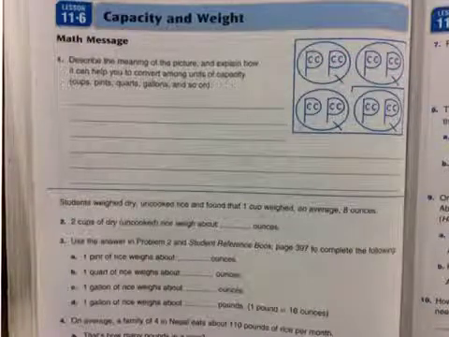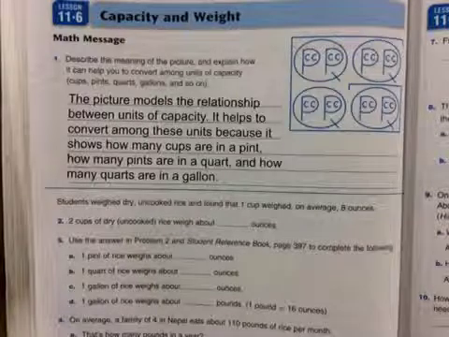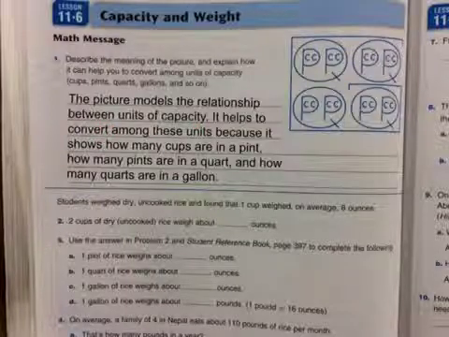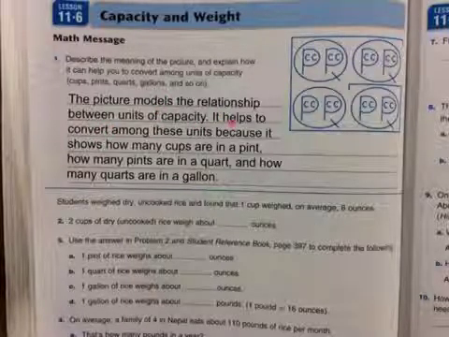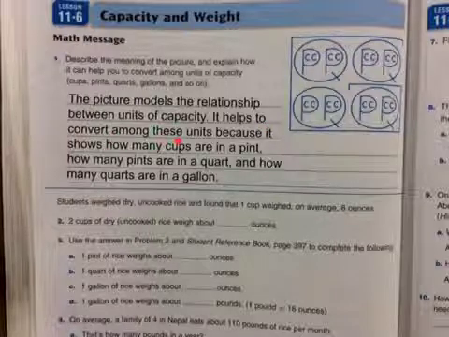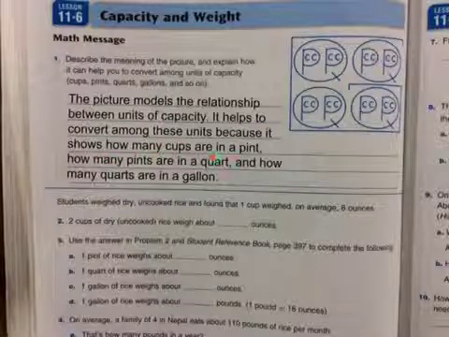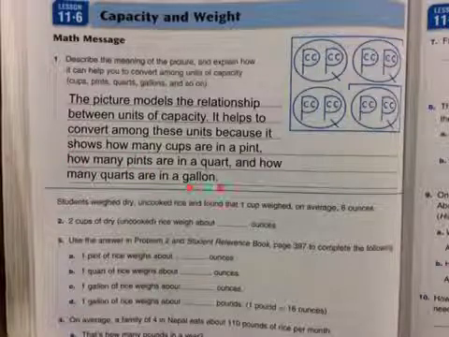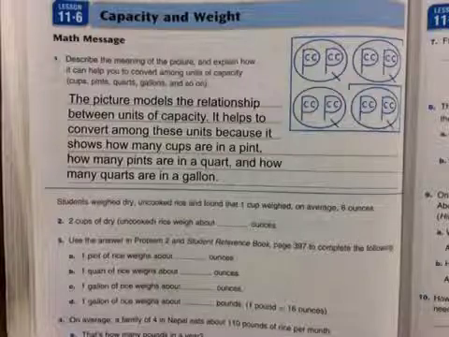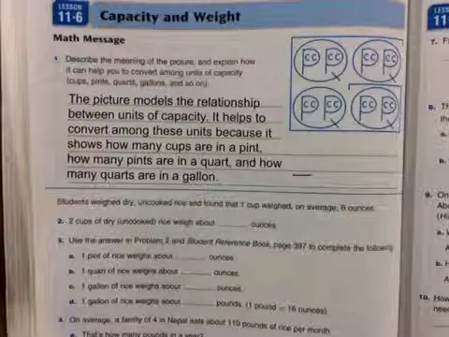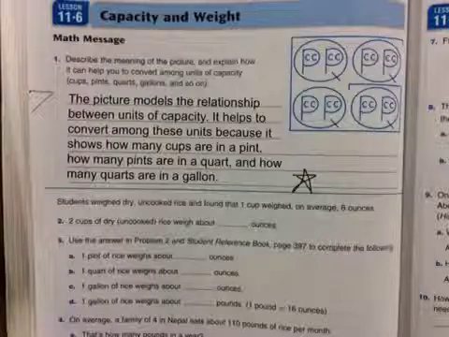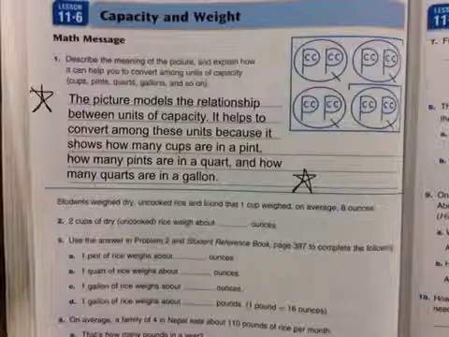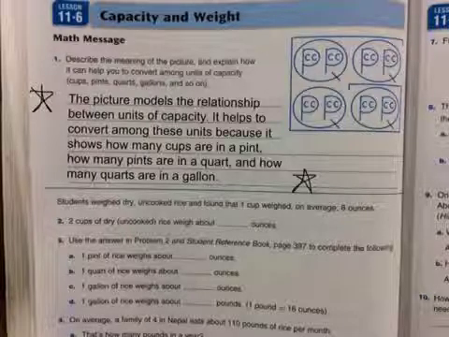Let's write that down. The picture models the relationship between units of capacity. It helps to convert among these units because it shows how many cups are in a pint, how many pints are in a quart, and how many quarts are in a gallon. Please copy this down exactly as you see it. This is a key answer. You can pause the video here and copy it down, but I will continue on.